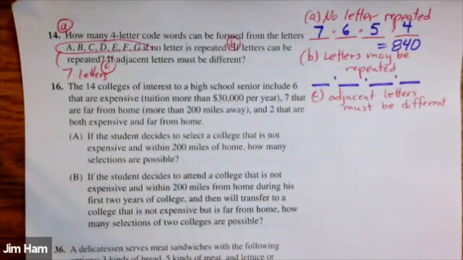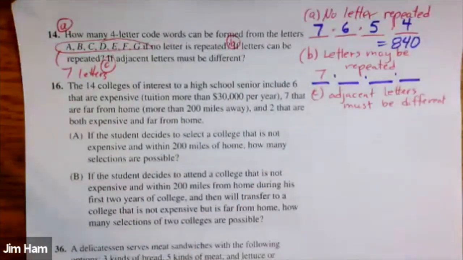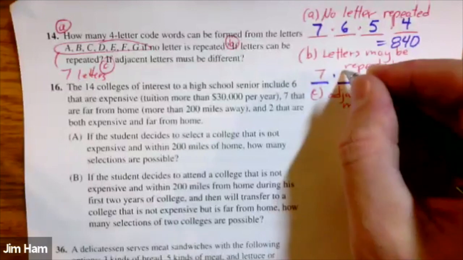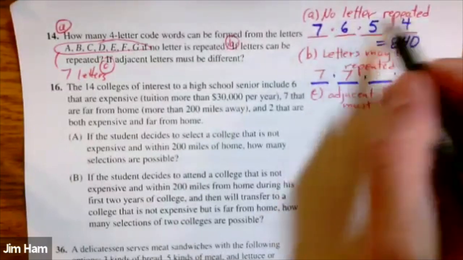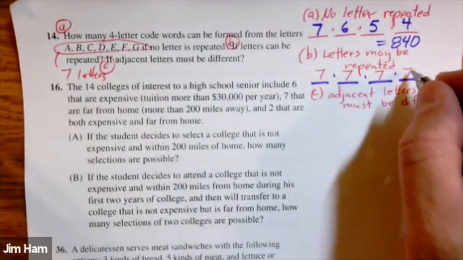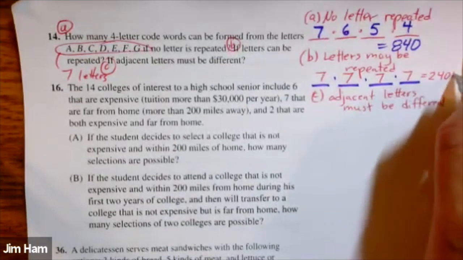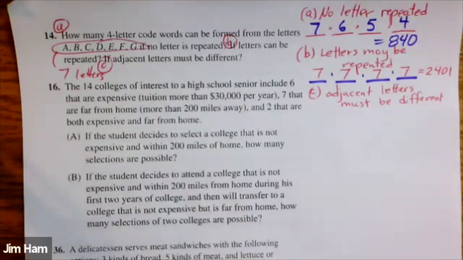The difference here is that when I select the first letter, there are 7 possible choices, just like the first one. But when I go to select the next one, I don't have to worry about repeated letters. So if my first letter was B, I could select B to be my second one. So every single time, since we don't have this requirement of no letter repeated, we have 7 letters to choose from. And that's 7 to the 4th power. So 2,401. Okay, the next one is a little trickier.